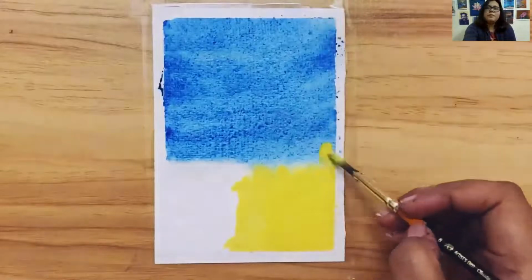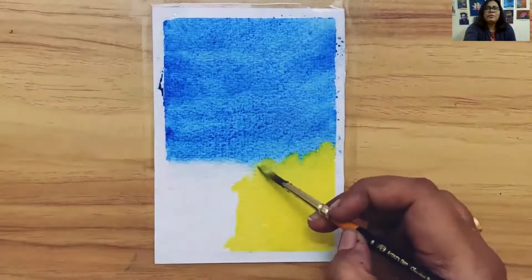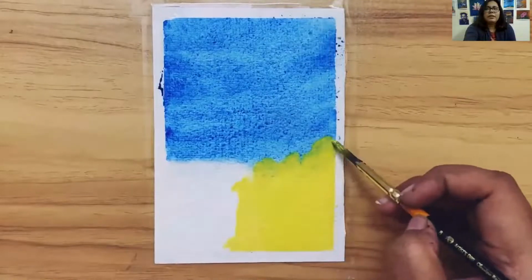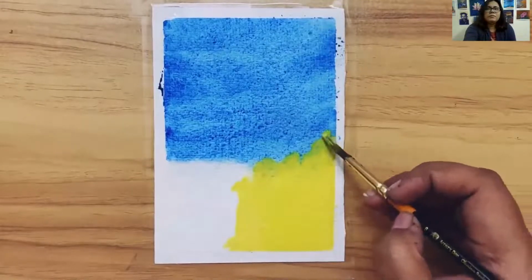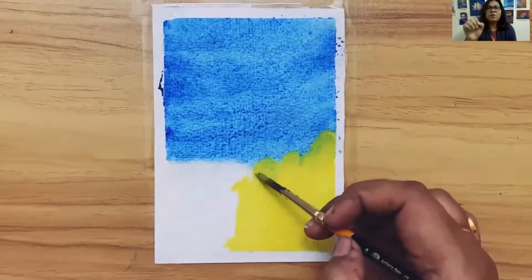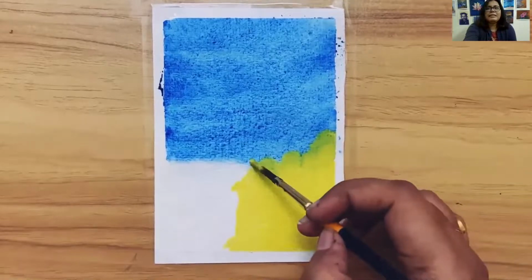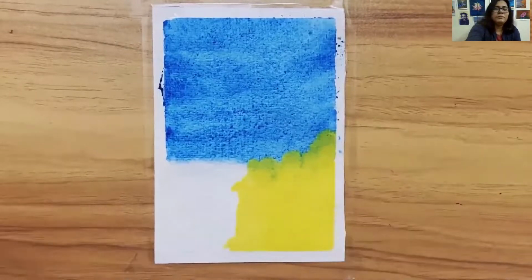Just fill up, make some cloud-like structures like this at the top so that it doesn't look like a line. Just circle up the top parts. It should not be a straight line. You should make it like a circle like this.